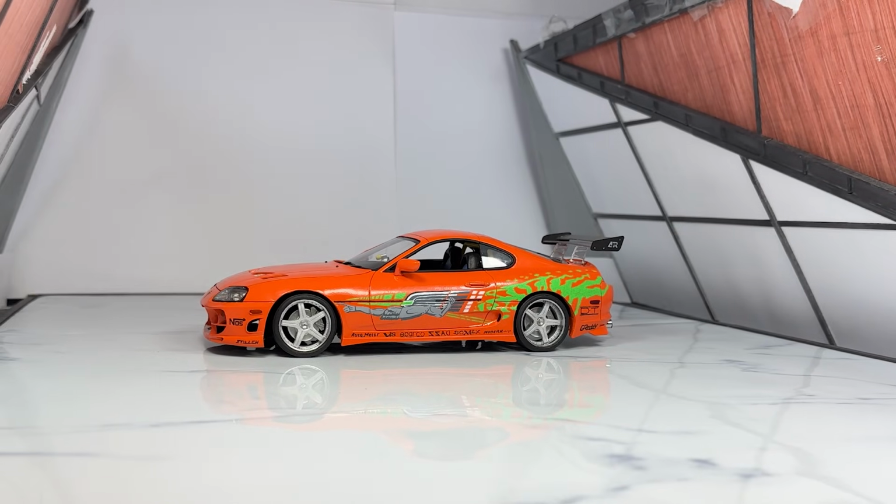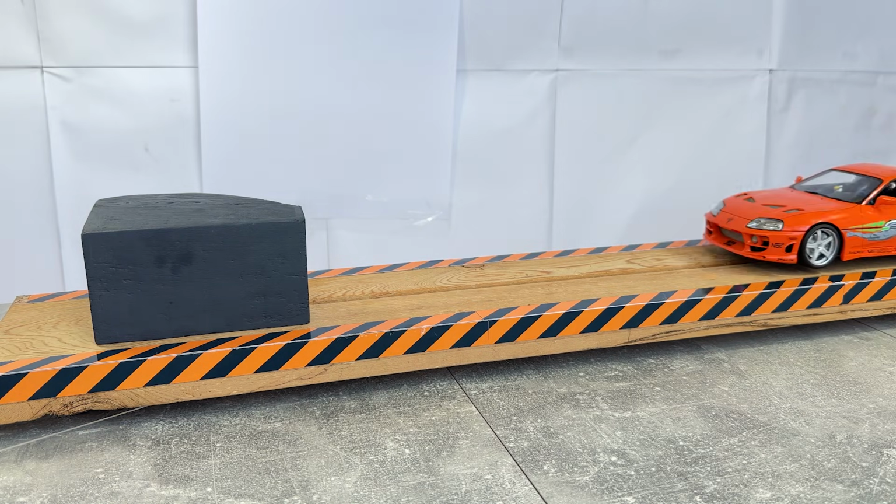Now, let's break this plasticine Supra and compare the damage with the BeamNG Drive.